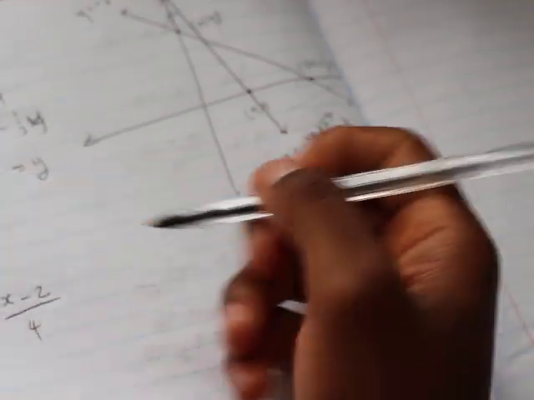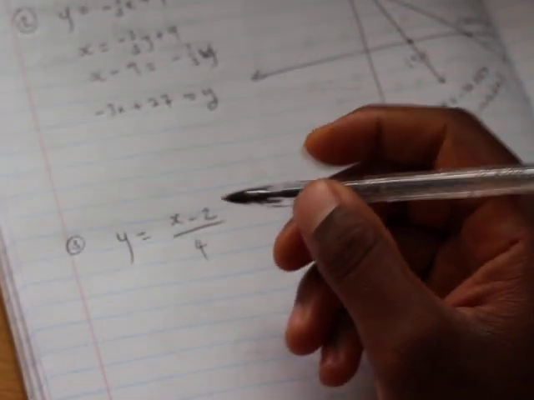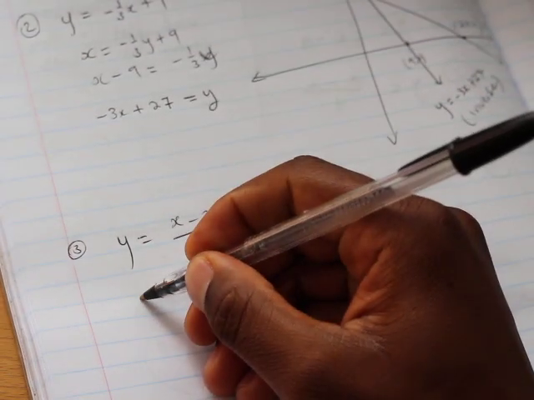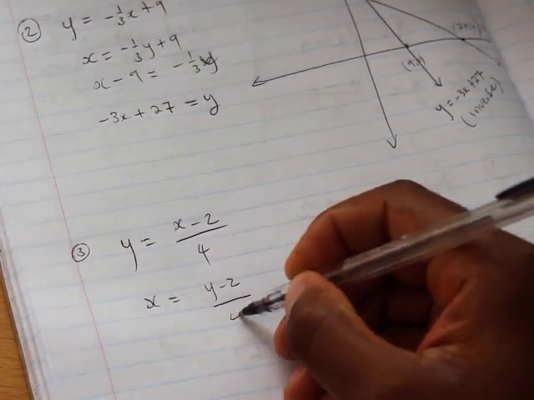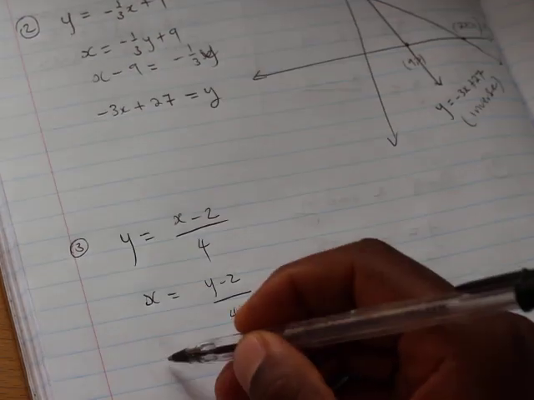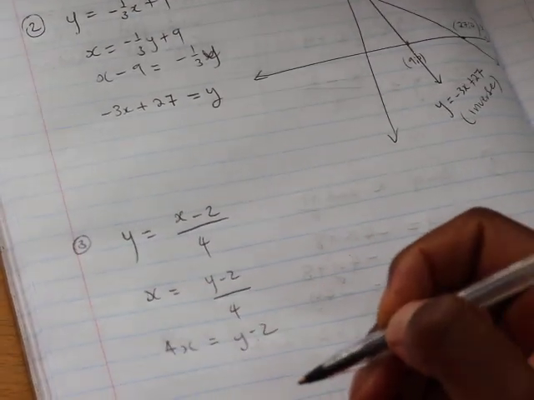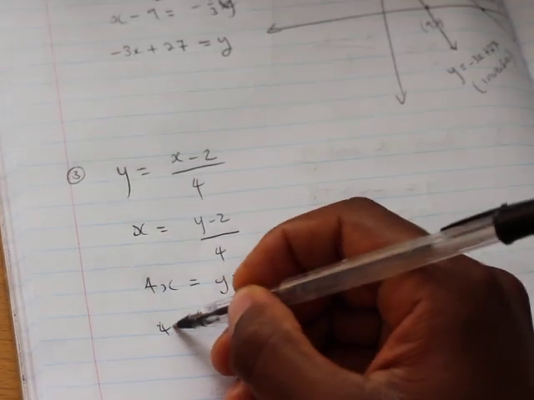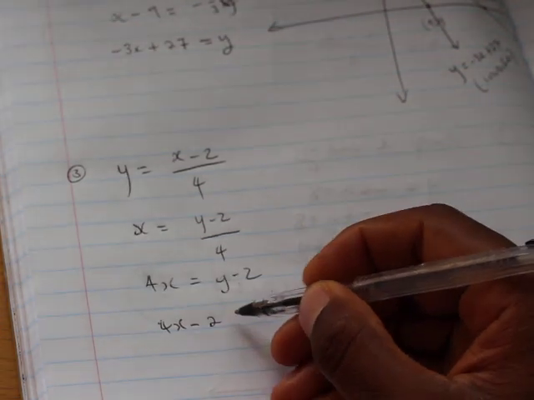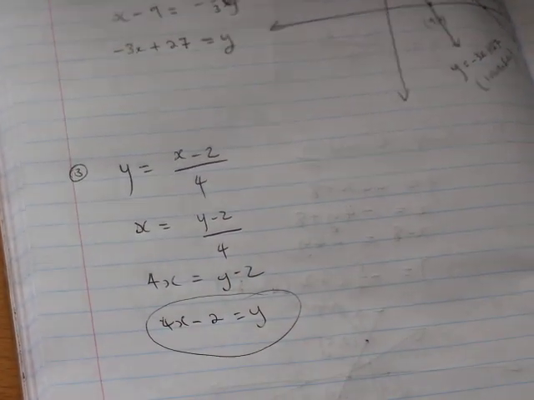We do exactly what we did over there. Nothing is changing. x is equal to (y minus 2) over 4. So multiply both sides by 4, so 4x is equal to y minus 2. Therefore, 4x plus 2 is equal to what? y. So this is our function.